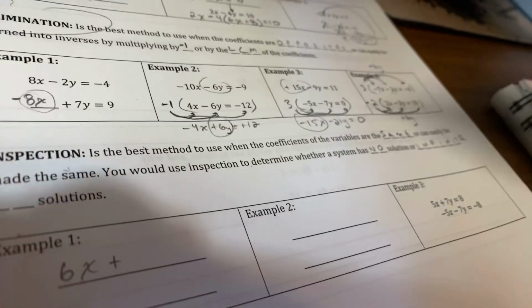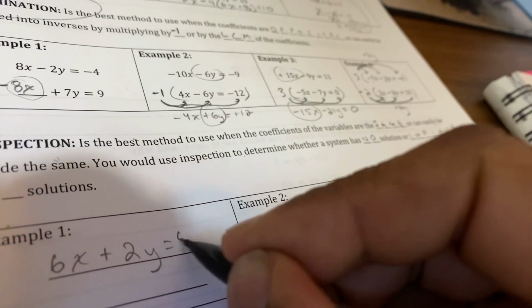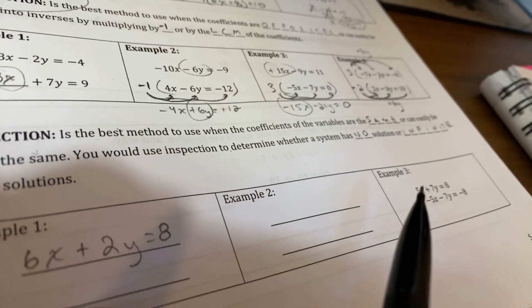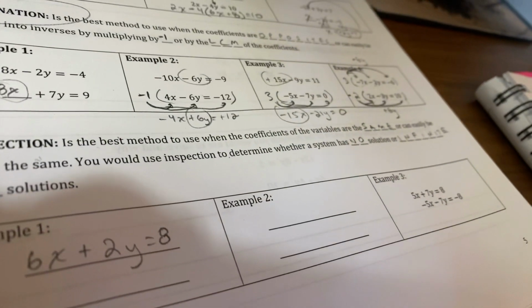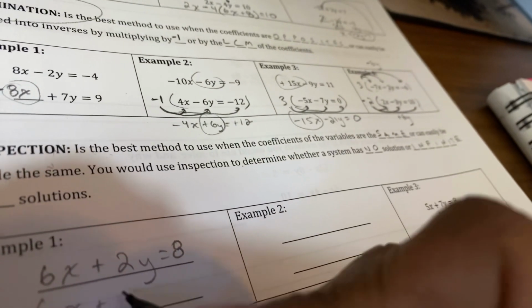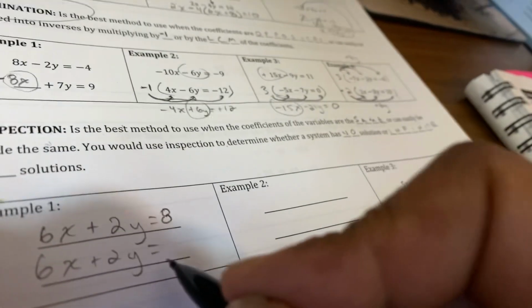So take a look at that first example. You want to take a look at if they have the exact same. So that's 6x plus 2y equals 8. What would I have to write down here to have no solutions? Flip back to the vocabulary page we just did, right? What would I have to write down here if they had no solutions? Keep the same coefficients, but what would have to be about the constant?